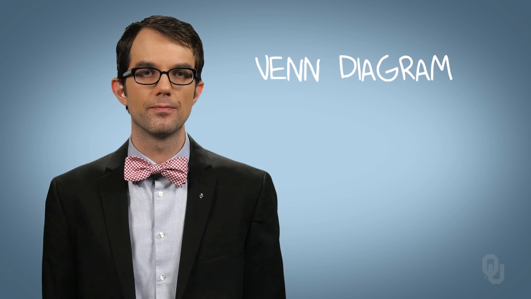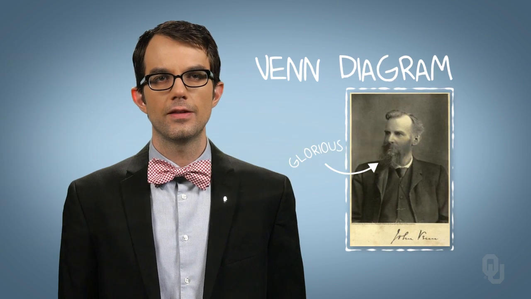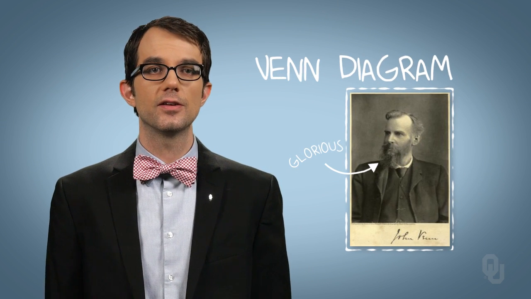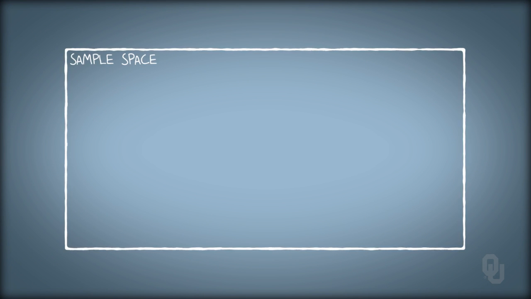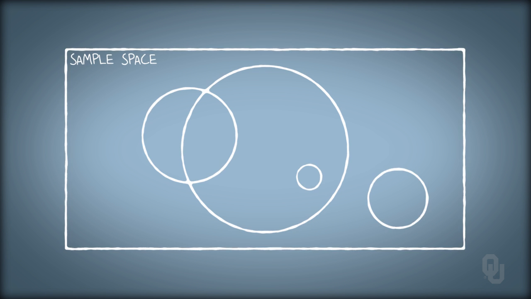We have a means to visualize the sample space with a Venn diagram. This diagram was conceived by John Venn, a 19th century logician whose beard was the envy of statisticians around the world. The idea behind a Venn diagram is amazingly simple but incredibly useful. A rectangle represents the entire sample space of an experiment. We then represent particular subsets of that sample space that we're interested in with circles, and we can view the overlap of different events.